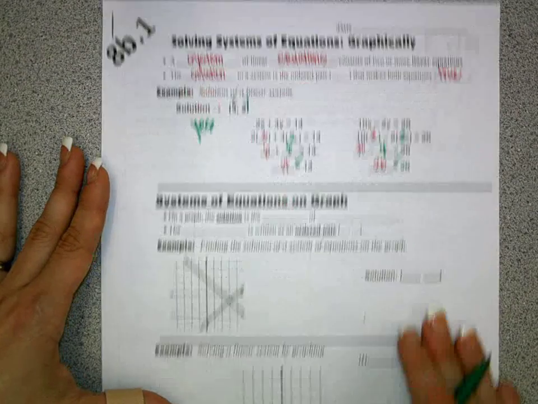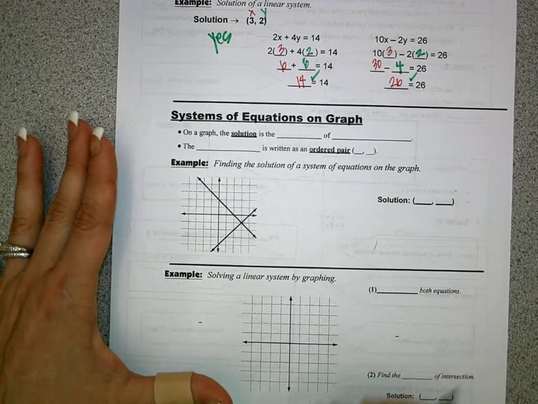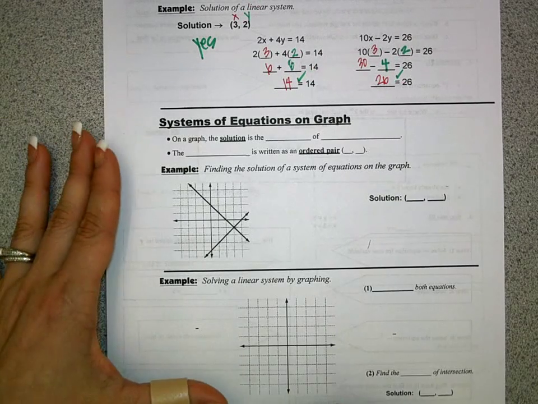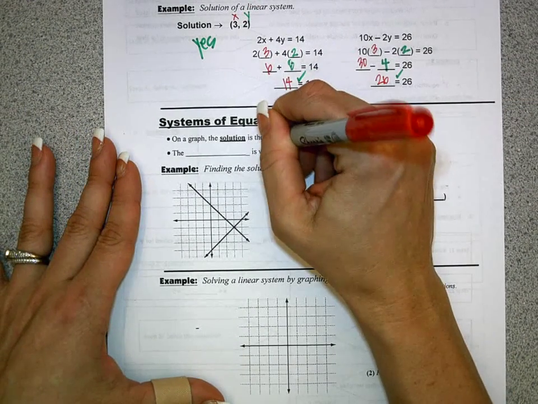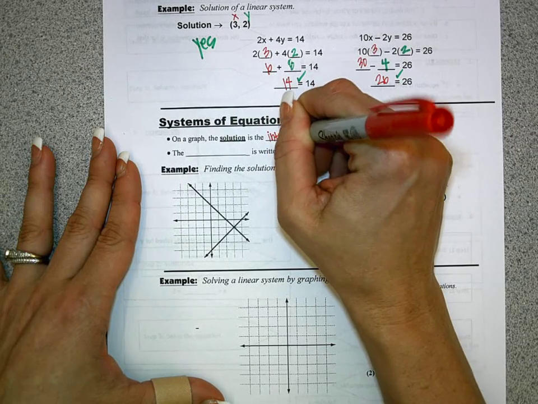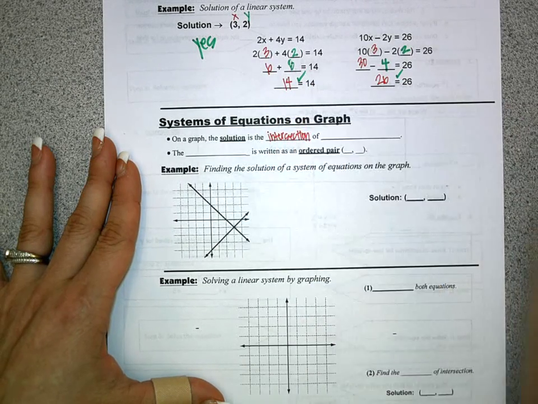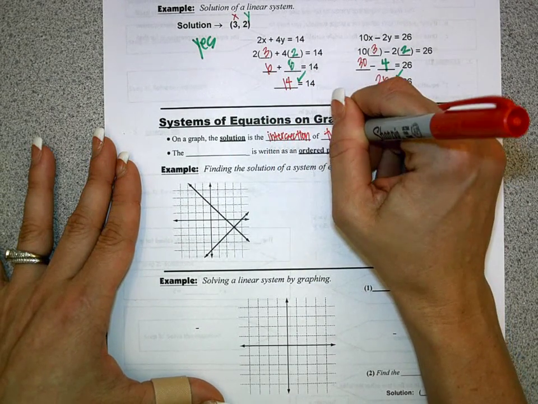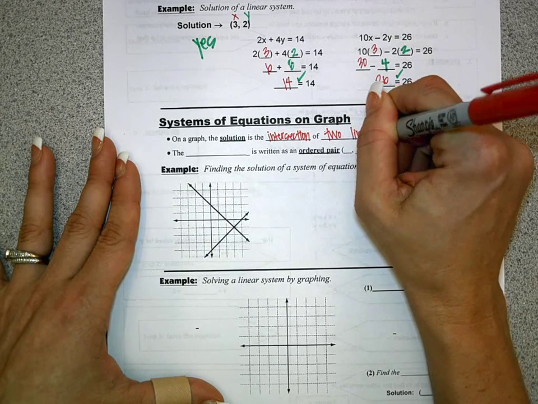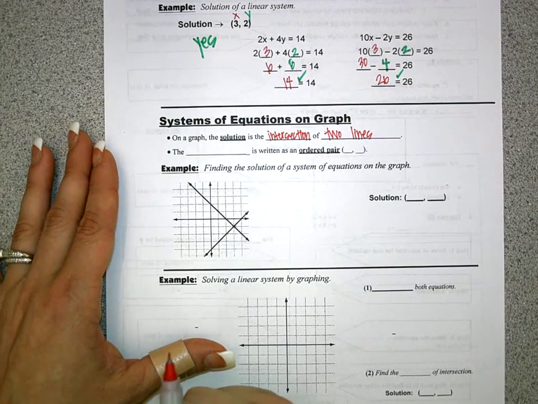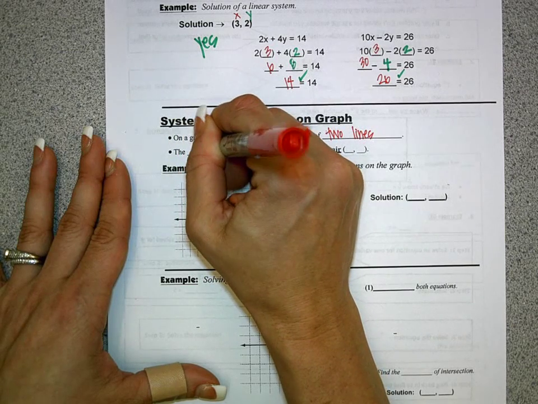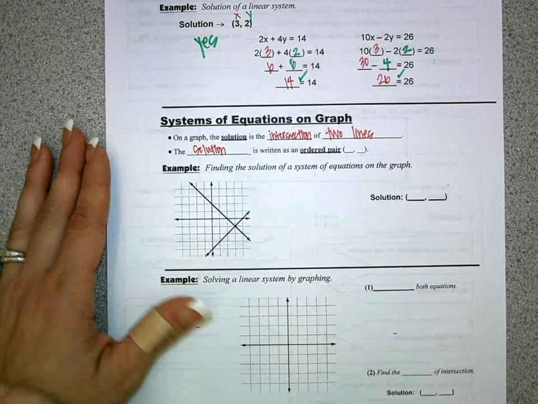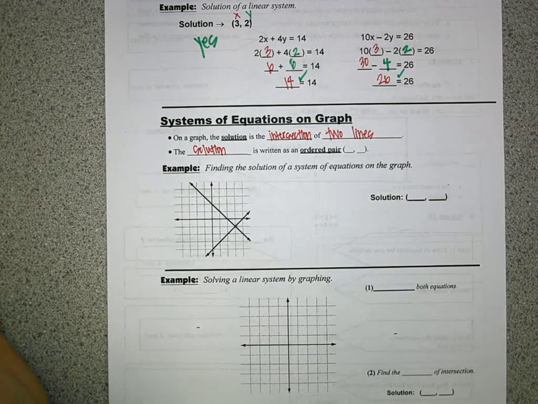Next thing you're going to do is systems of equations on a graph. Okay, on a graph, the solution is the intersection of two lines. Okay, the intersection of two lines. And the solution is written as an ordered pair. So that means x comma y.